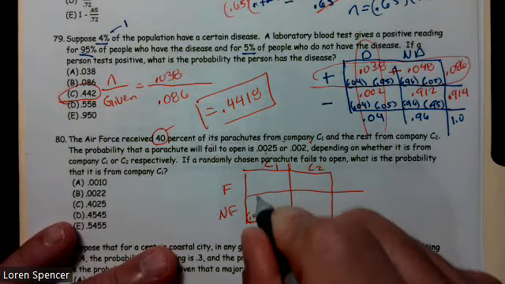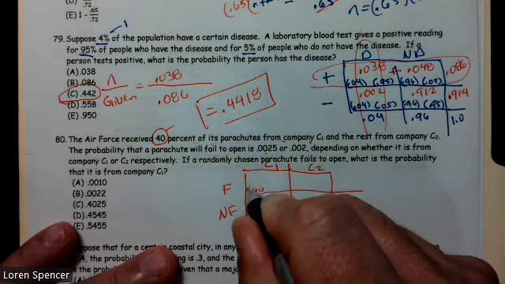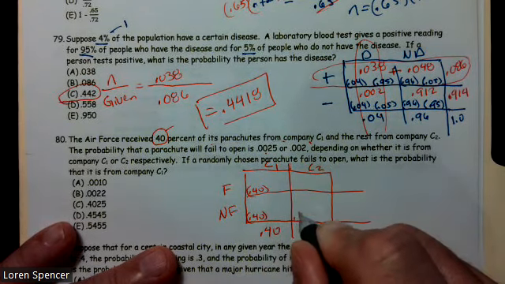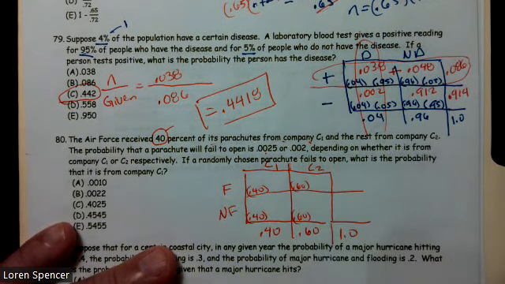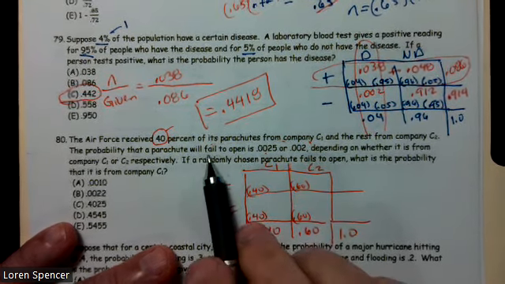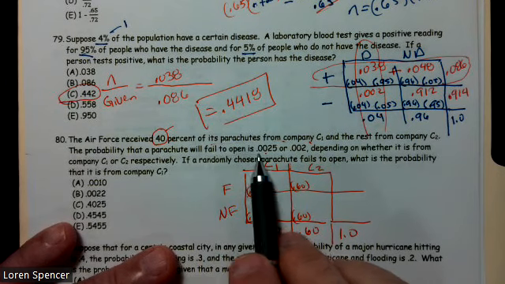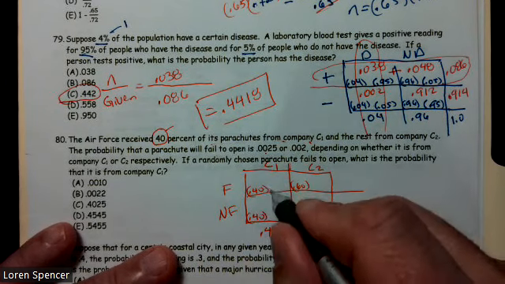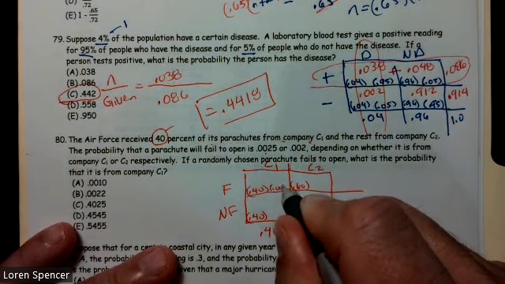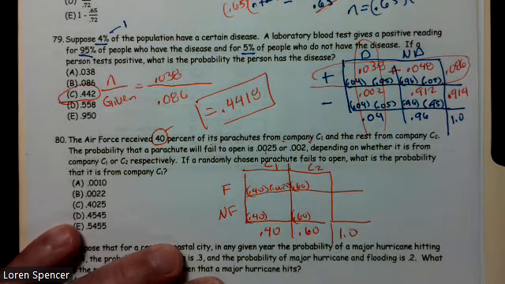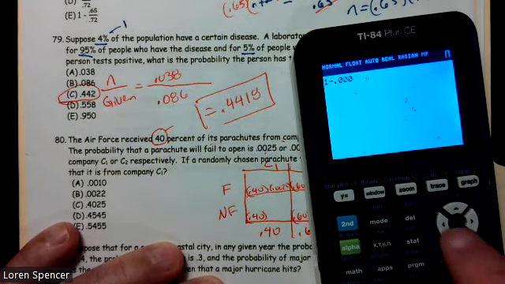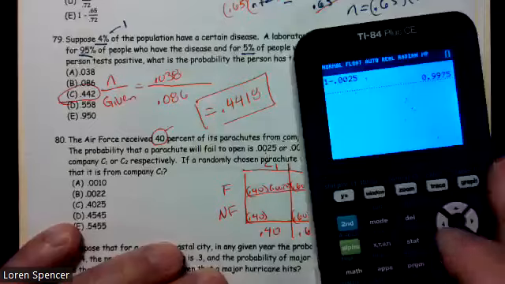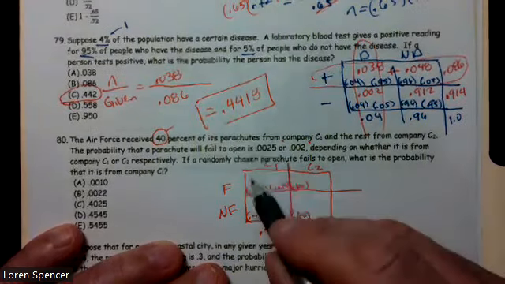0.40, 0.40, 0.60, 0.60. The probability parachute will fail to open is 0.0025 for the first company, 0.0025, and 1 minus 0.0025 is 0.9975.